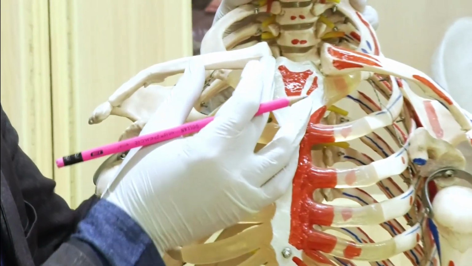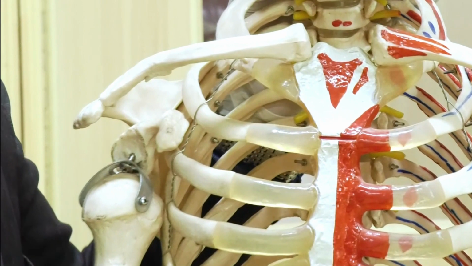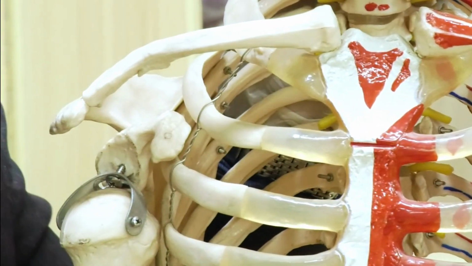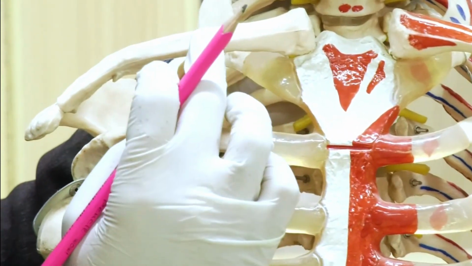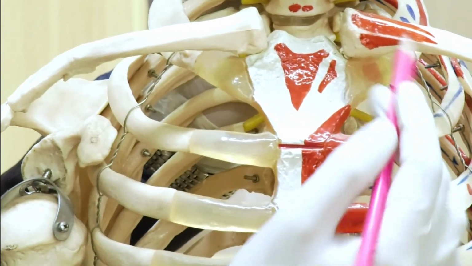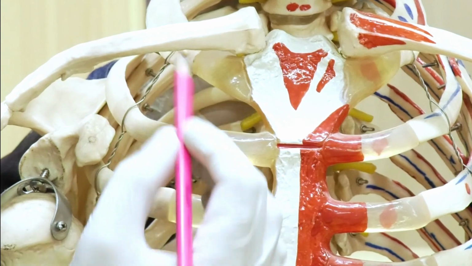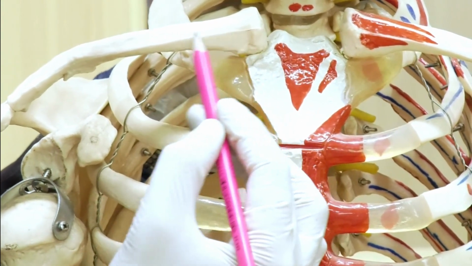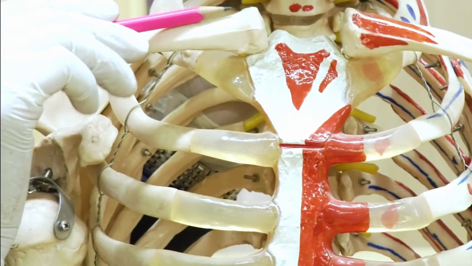This is the medial end. The medial end has 4 surfaces. The one surface which you can see from the front like this is the anterior surface. Here you can see some muscles attached, but we will talk about that in another aspect. This is the anterior surface, and it has the superior surface.